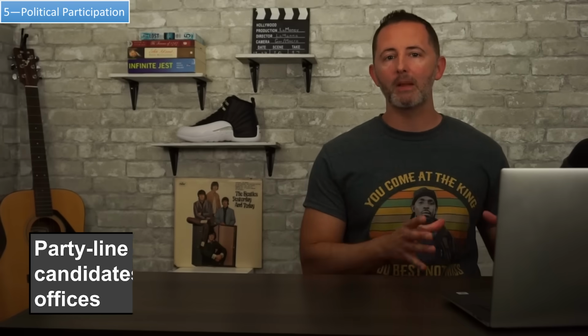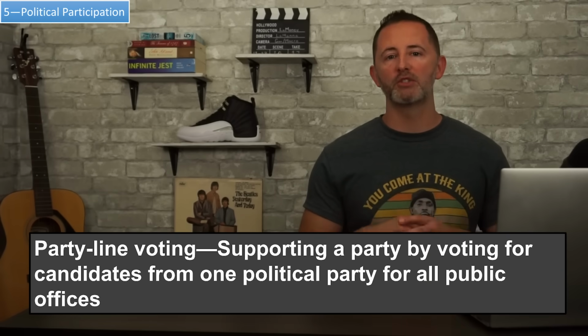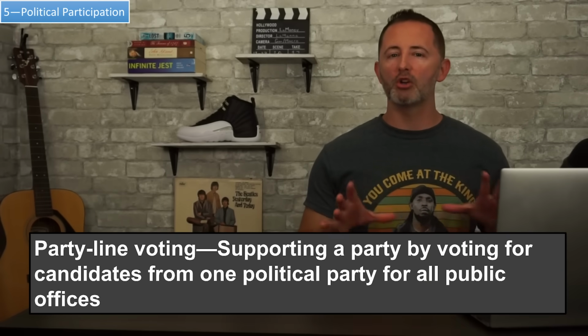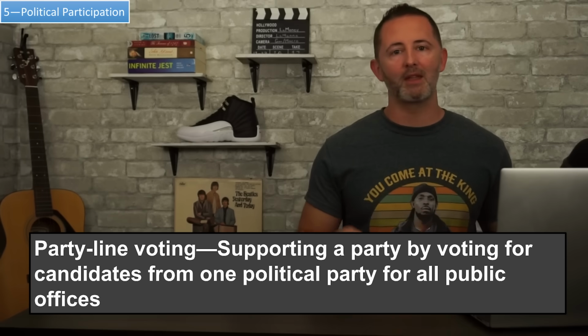Okay, so now we know who can vote, but how can we explain people's voting behavior? We have 4 models of voting behavior to help us do that. Party line voting is super simple. The person votes for all the candidates from a single party. All she needs to know is who's a Democrat or who's the Republican, and that's it.